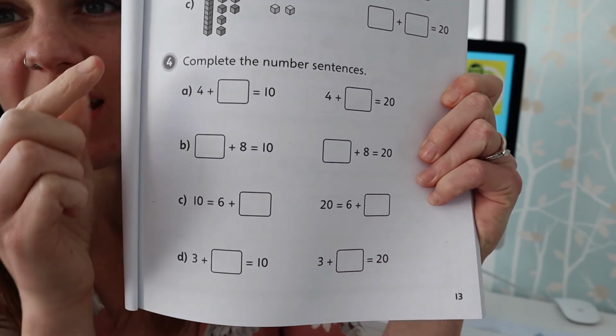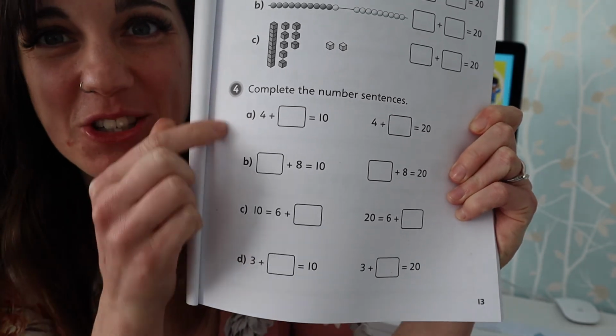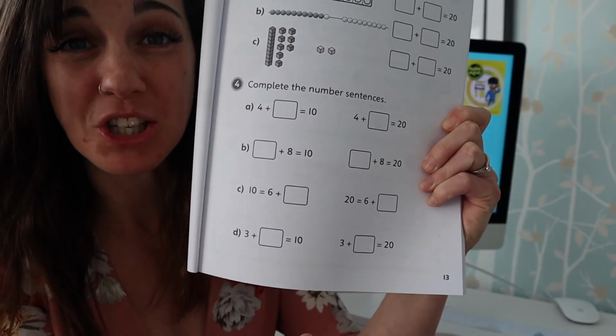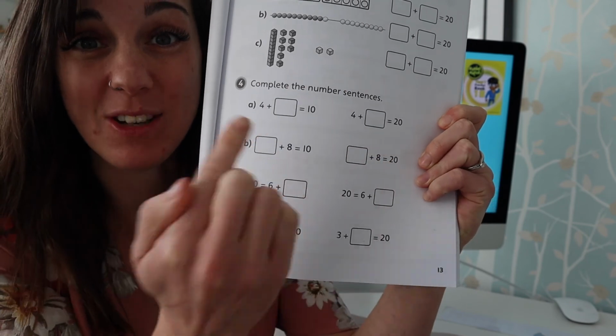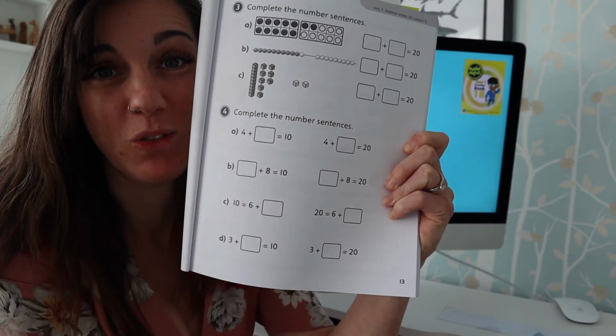Page 13, question 4. See if you can do these number sentences. Remember to use your number lines to help you to add on and work out those missing numbers for the number bonds.